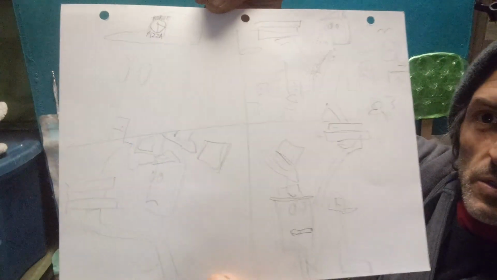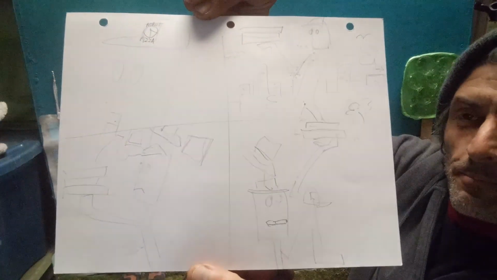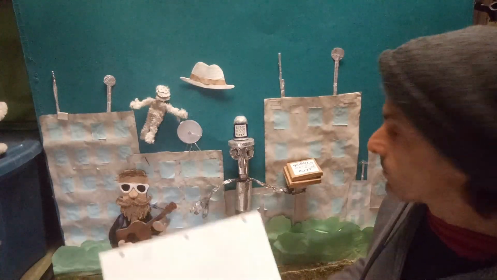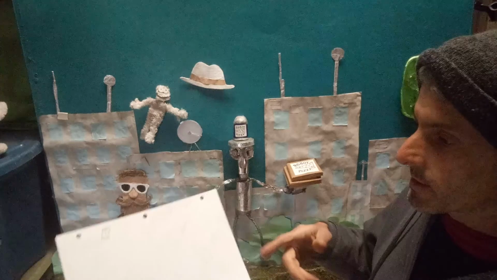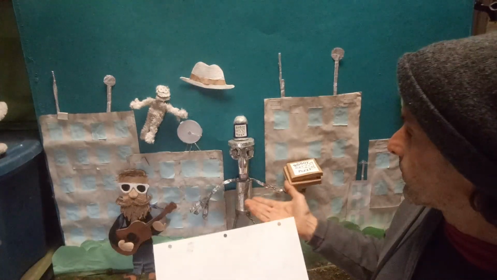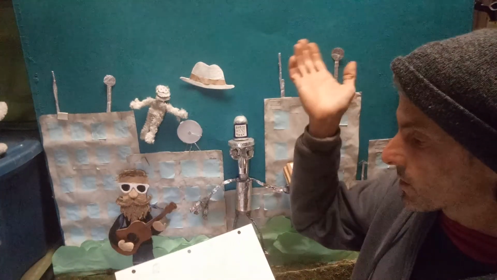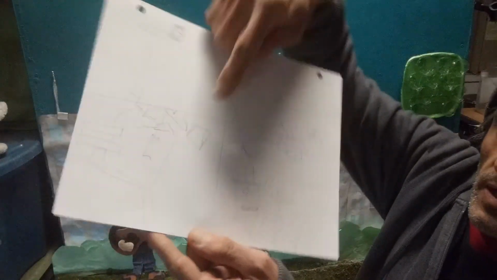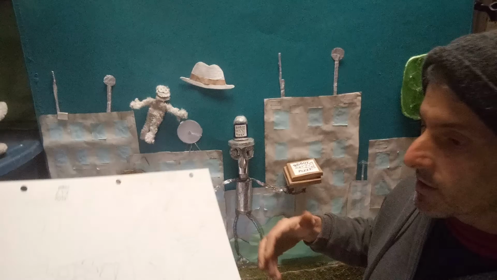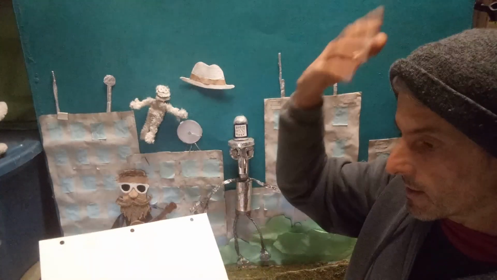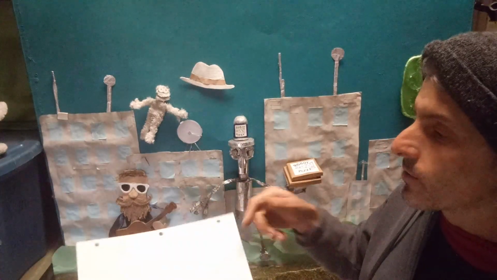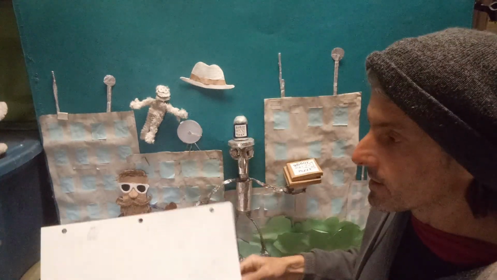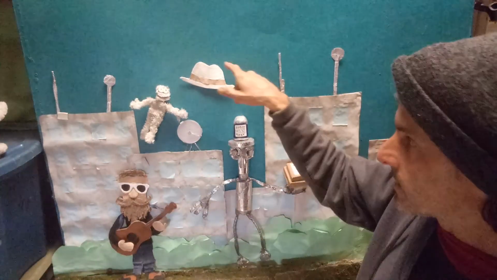This is a short storyboard I did for one of the scenes here called Robot Pizza, and this is the scene where the robot loses control of his stack of pizzas, and he manages to catch them all and the hat. Well, he loses the pizzas because the hat comes in and bumps the pizzas. Okay, so the hat's always the instigator.